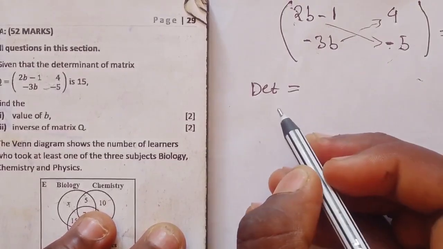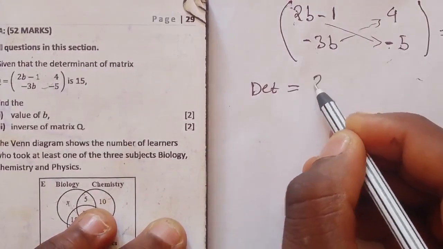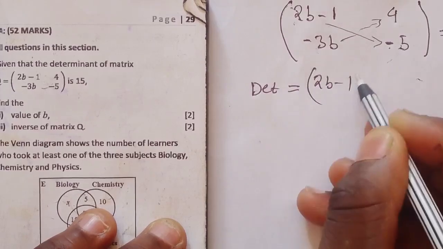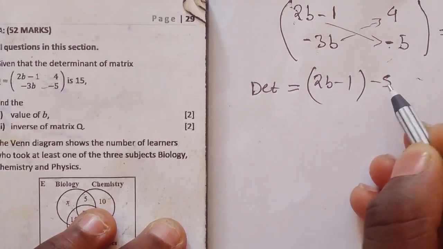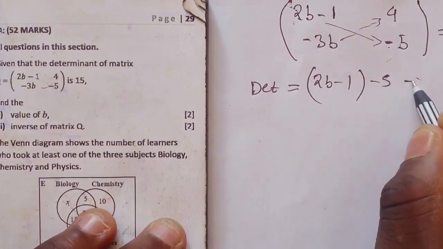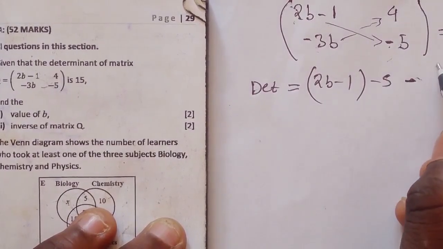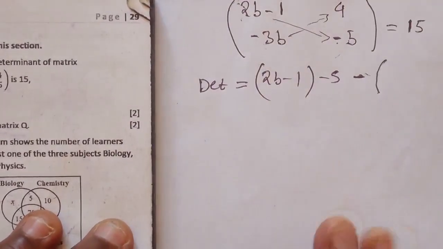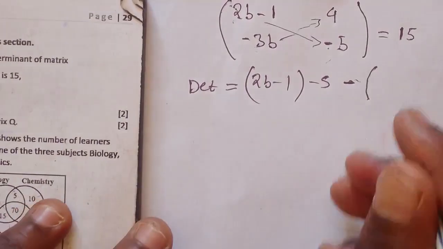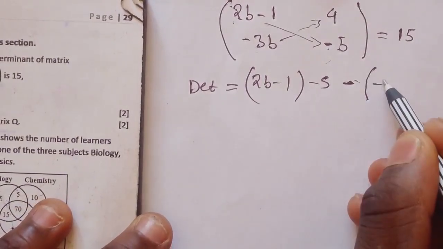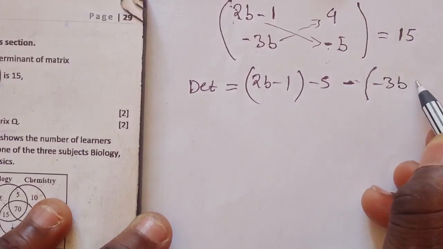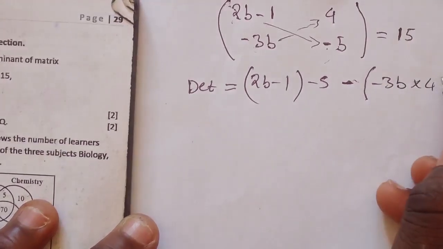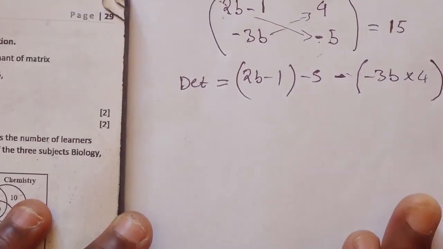is equal to 2b minus 1 multiplied by negative 5, okay, multiplied by negative 5, minus, here there's a negative, so we put them in brackets so that we don't get confused. So minus, open brackets, negative 3b multiplied by 4, then we close the brackets.